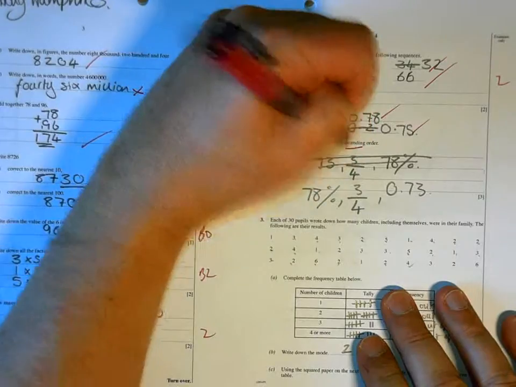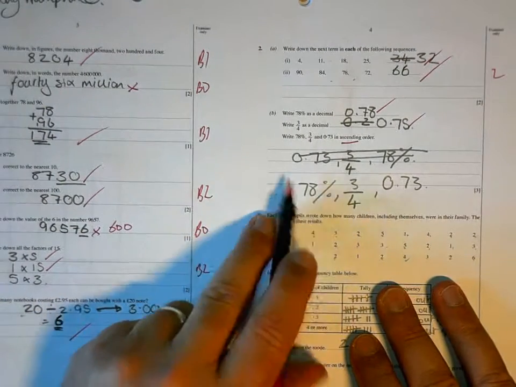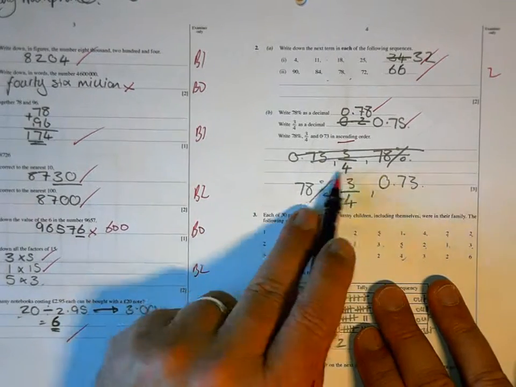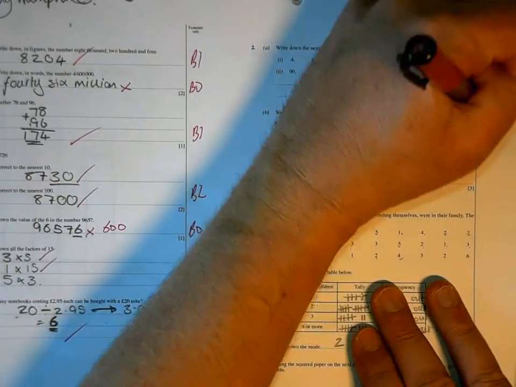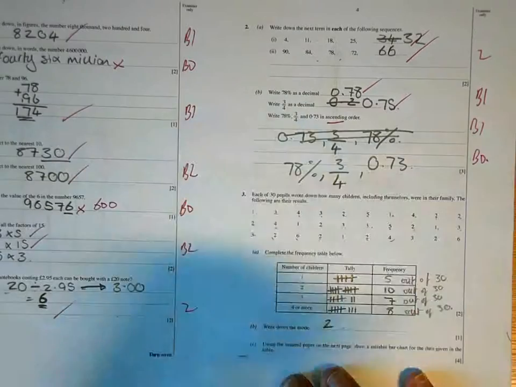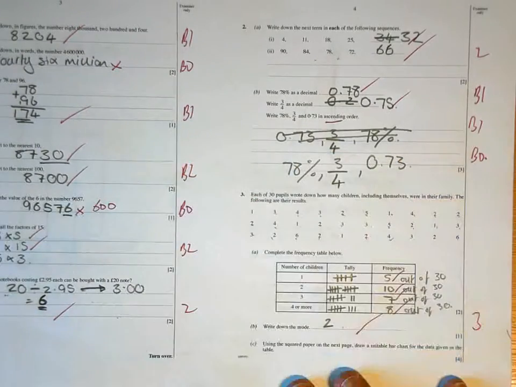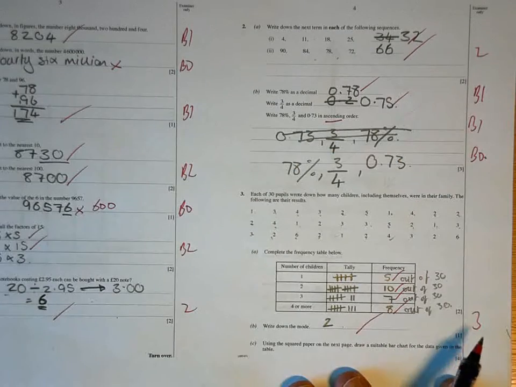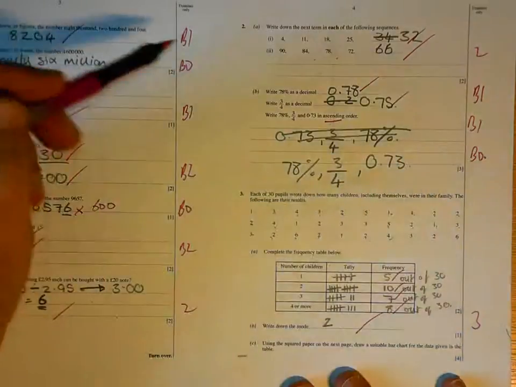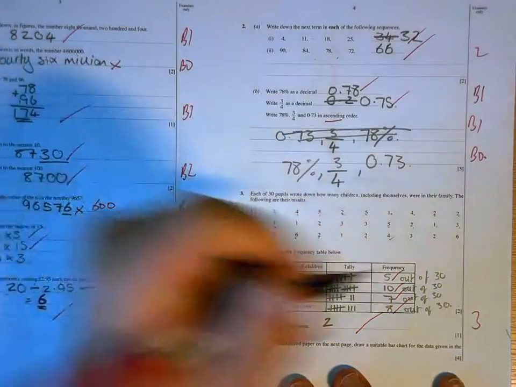Okay, you've got it in descending order there. You've got the biggest, the smallest. That's actually what they wanted. That's ascending. So 5, 10, 7, 8, that's all correct. So 3 marks for that. Total for the page, 15. Good start.